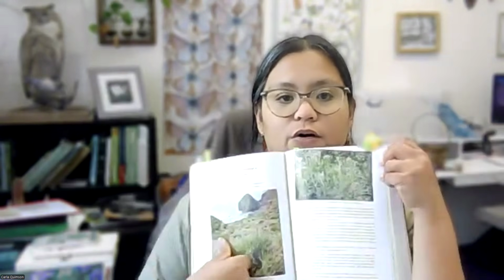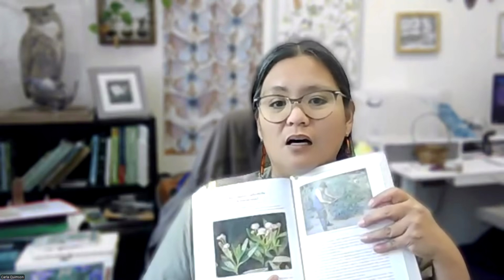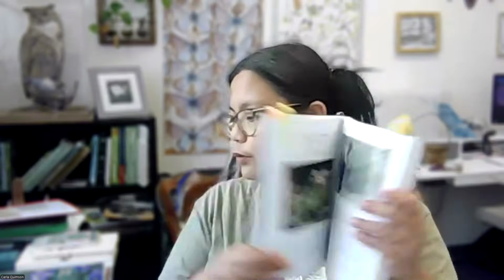A lot of our plants in the garden are here. This is California sagebrush. So you can see, it kind of tells you the uses, especially their indigenous use and also ethnobotany use. Really good book. Another good book to find out just culinary use of California native plants.